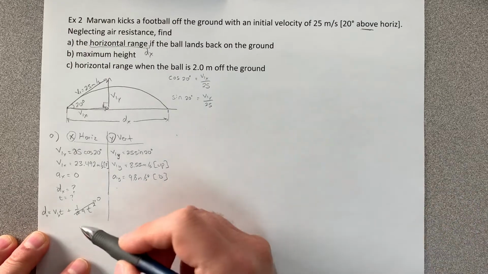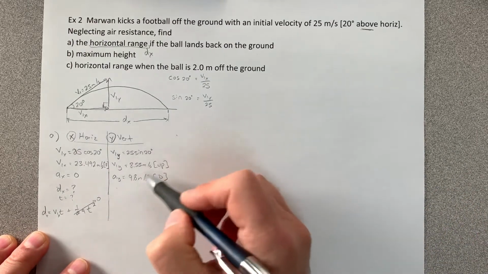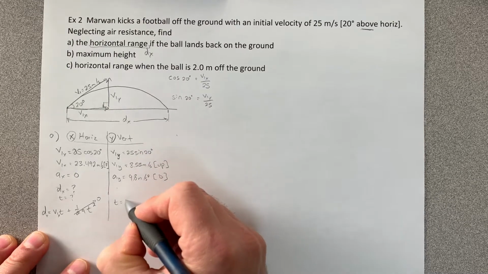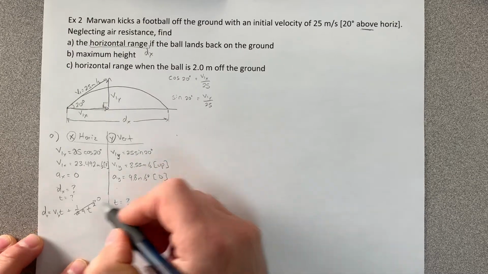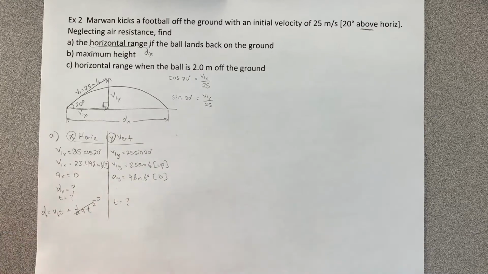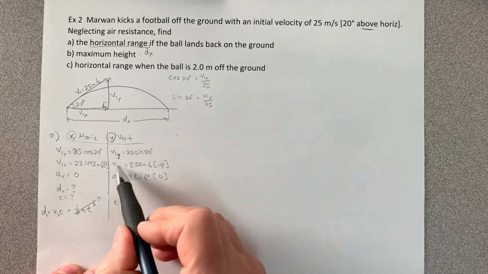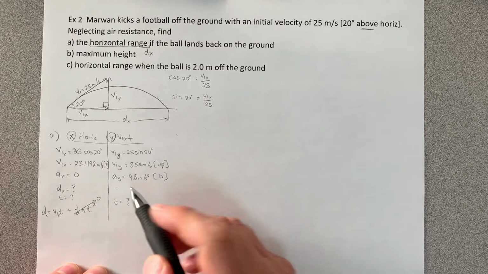So you kind of hopefully remember this from grade 11. We're going to come over here to the vertical direction, hopefully try to solve for time. If I can solve for time, then I can put it over here and finish off my horizontal. What that means though is I need 3 things over here. I know v1y, I know ay.